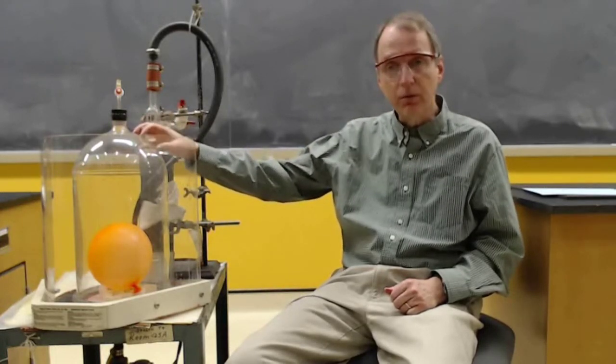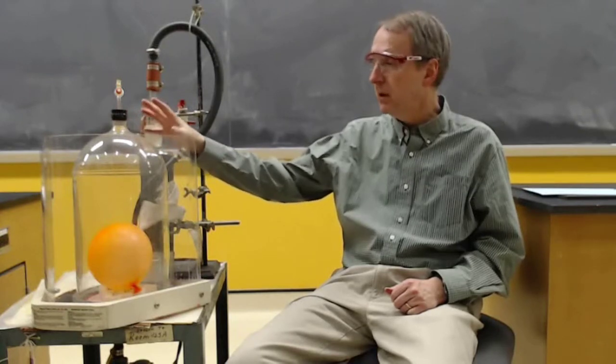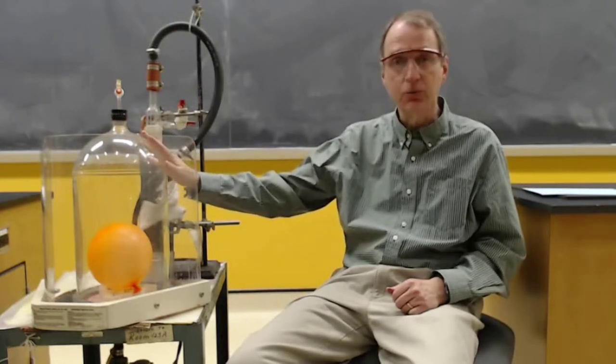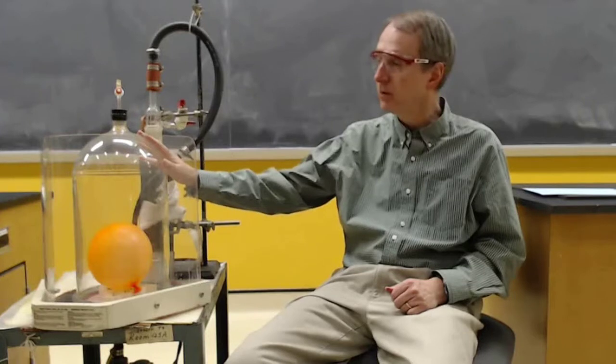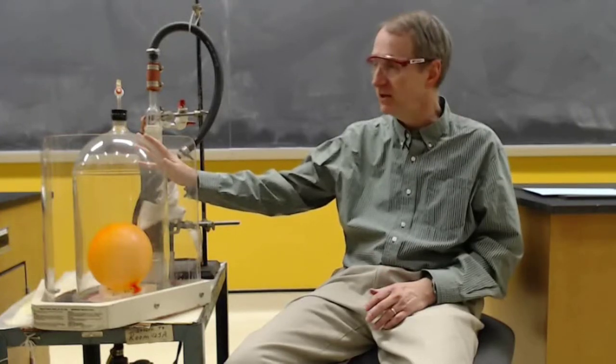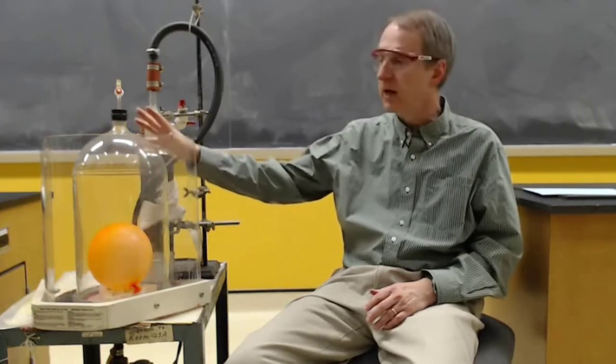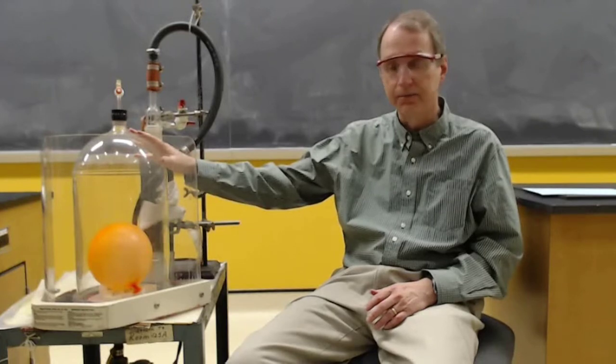The number of moles of gas will go down. Now, we're not going to change the temperature. We're not heating it up or cooling it down. Hopefully the volume won't change. So if the number of moles goes down, the pressure inside should go down.